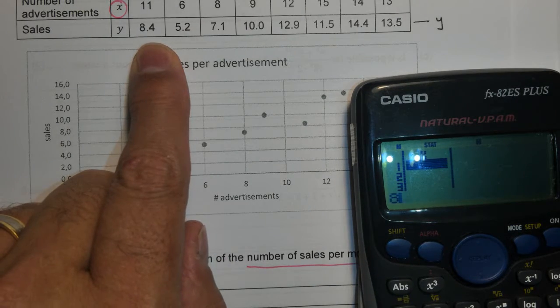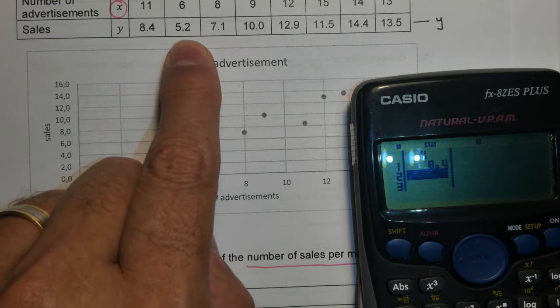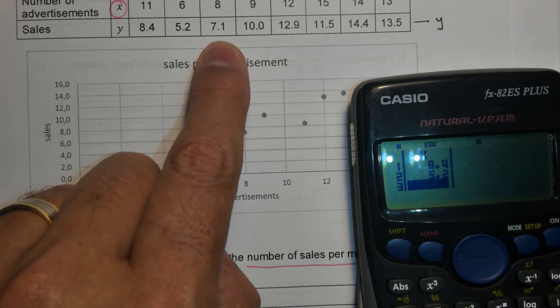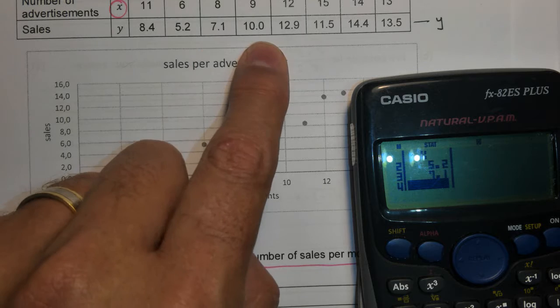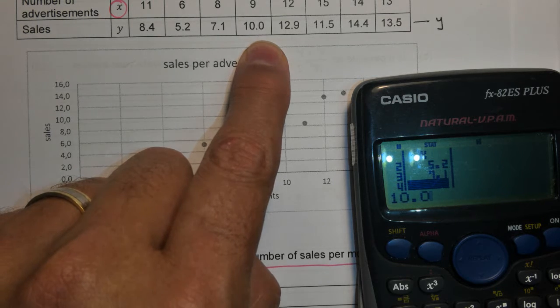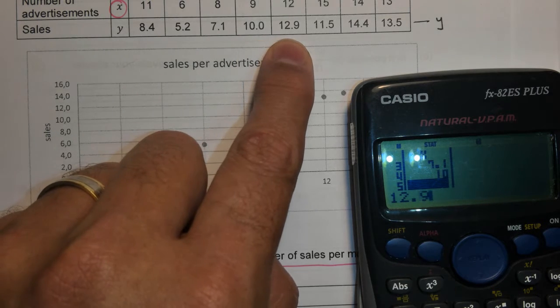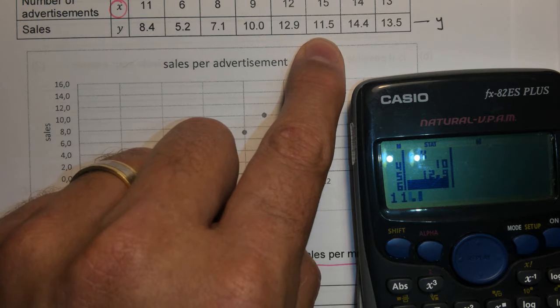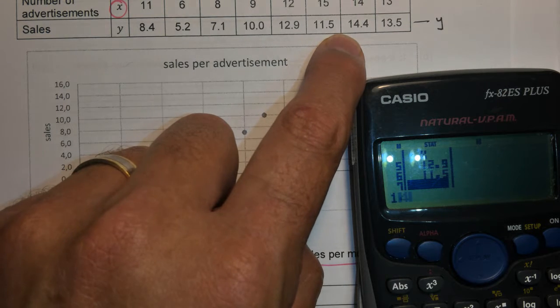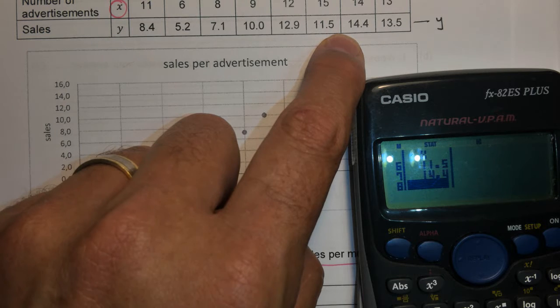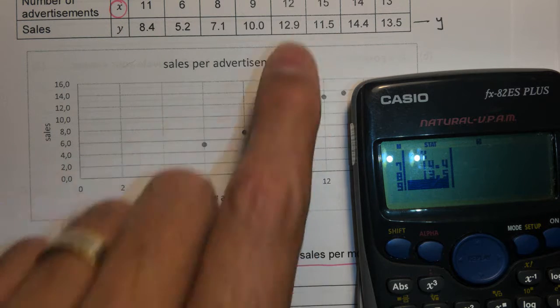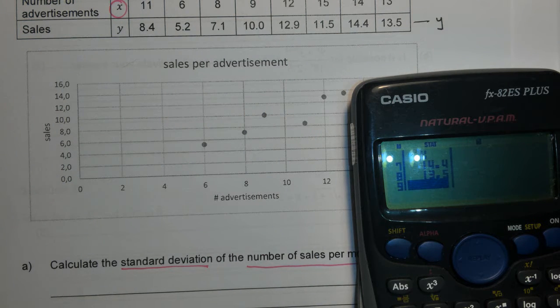So I plug in 8.4, I press equal. 5.2, I press equal. 7.1 equal. 10.0 equal. 12.9 equal. 11.5 equal. 14.4 equal. 13.5 equal. 8 data items, all clear.